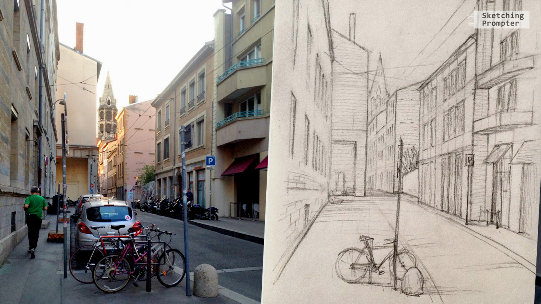Now you can try to create your own sketch using the one-point perspective scheme. With a clear understanding of the needed steps, it is easy.